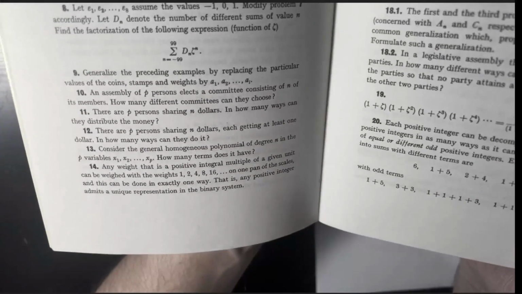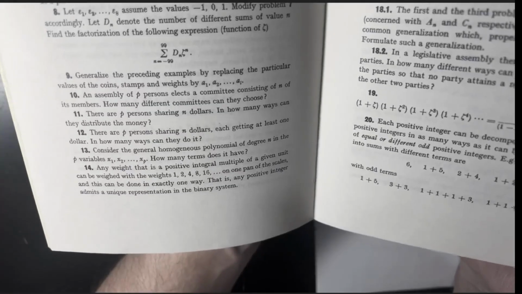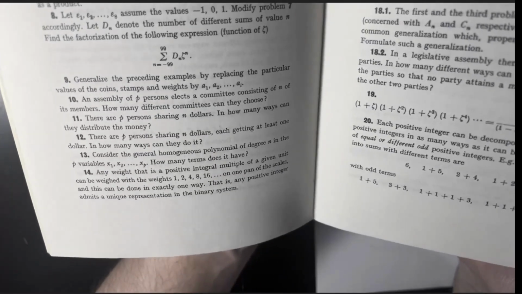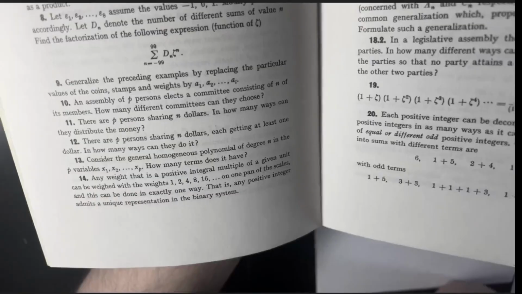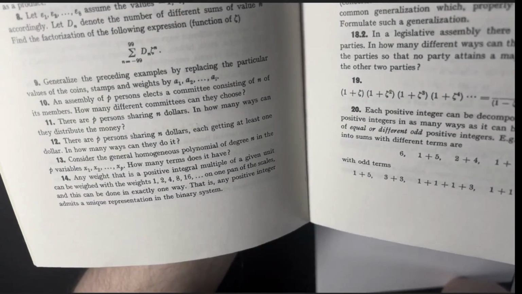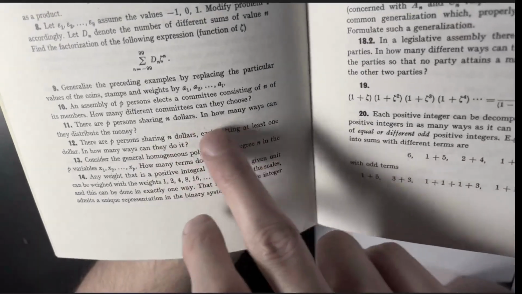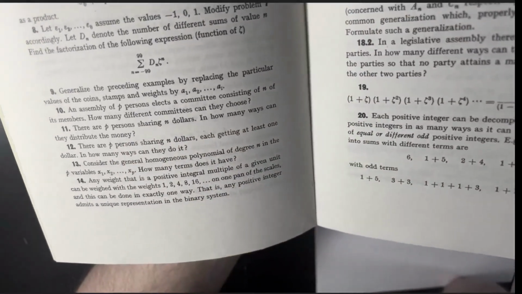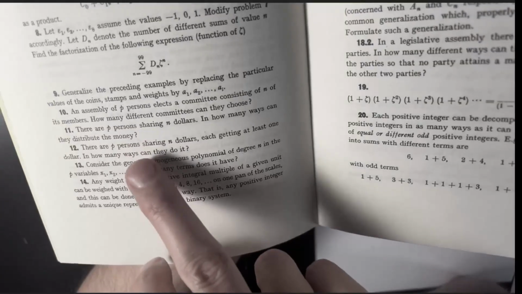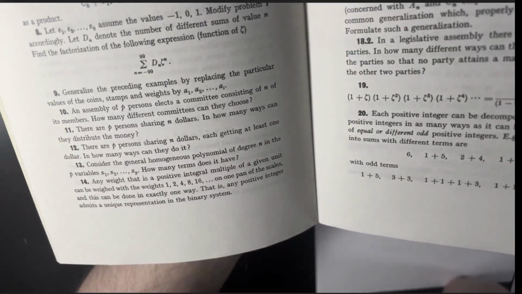there are p people sharing n dollars. How many ways can you do that? So I suppose one obvious observation is some of them might not get any money, meaning we're including cases where one of them is 0. But other than that, it's very similar to this kind of equation.